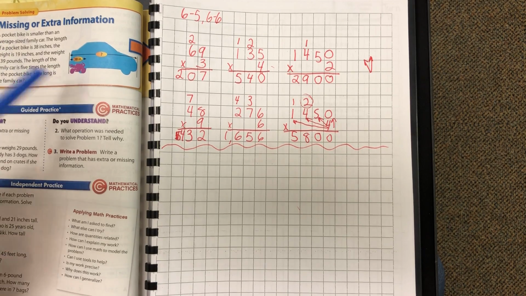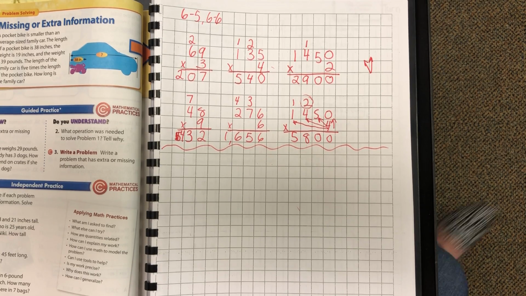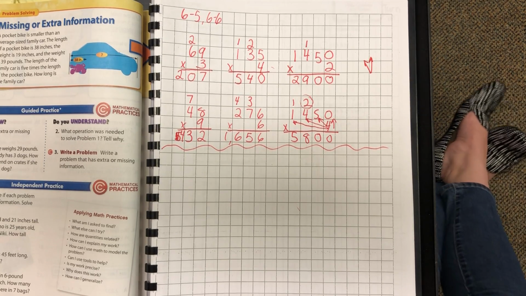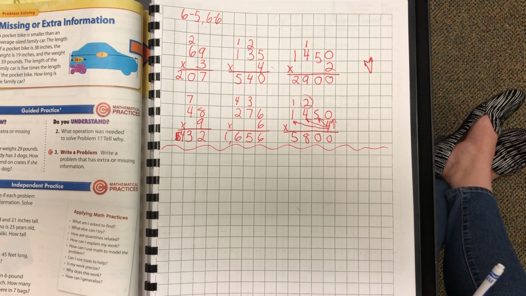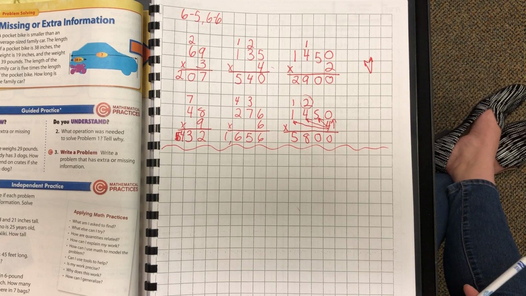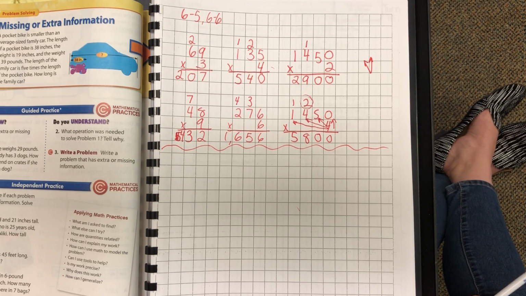When we're talking about extra information, it's not such a big deal. That means I just have to figure out what it's not needing and I can get rid of it. But with missing information, I have to be a bit more aware of what it's asking and not just assume it's given me everything I need. Sometimes it doesn't.